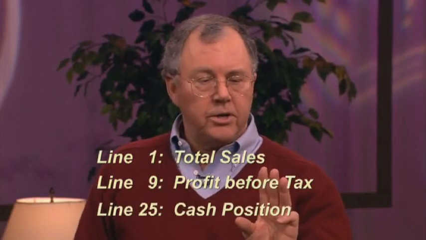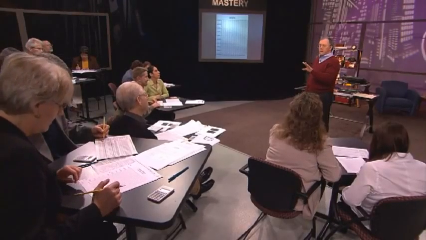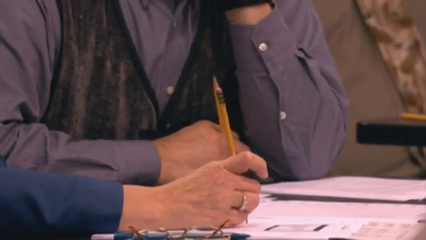Cash position. Now there's a couple of strategies here, one that I recommend and one that I don't. Again, based on prior experience. I would take all of the line 1s, put them in, and connect the dots. And then the 9s, and then the 25s. Or in reverse order, I really don't care.